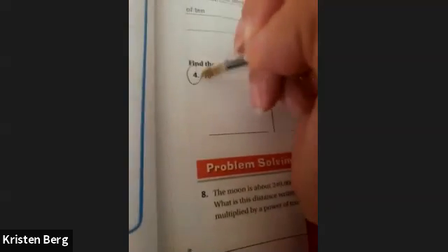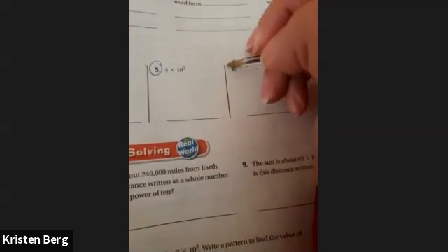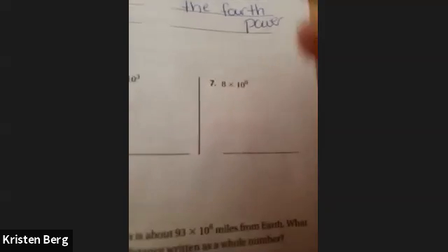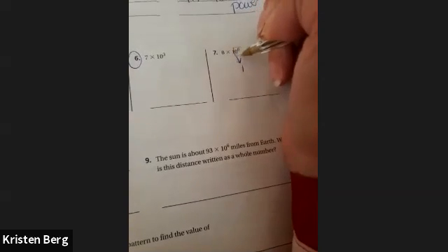Okay, next, I'm going to have you do 4, 5, and 6 for homework. Now, I do want to do this one with you. So again, you would go 10 to the 0 power. Well, remember 10 to the 0 power means a 1 with 0 zeros.